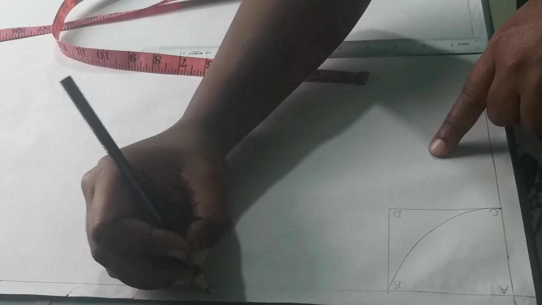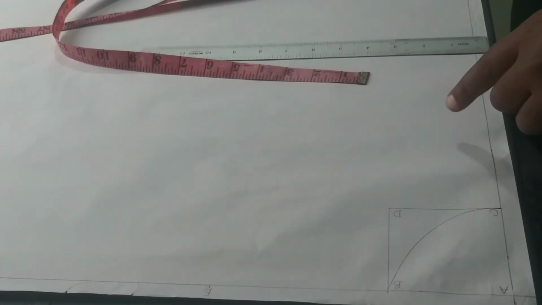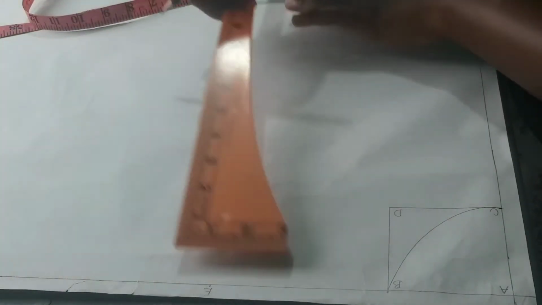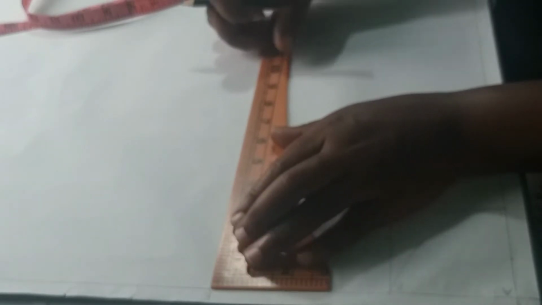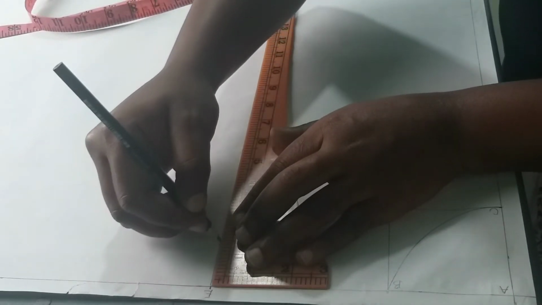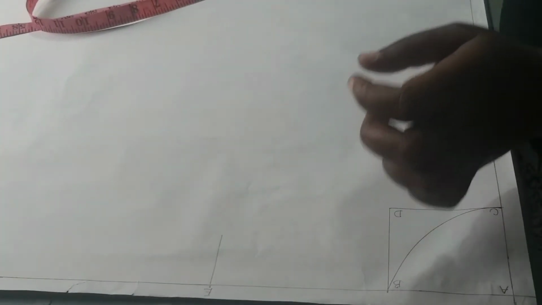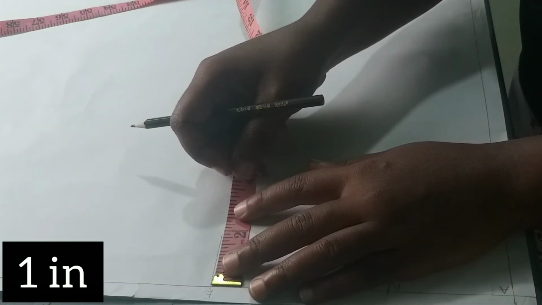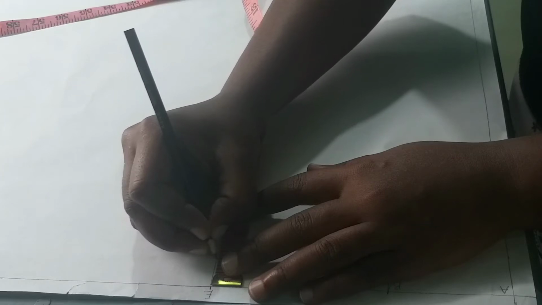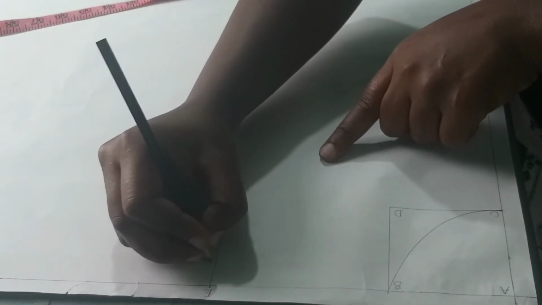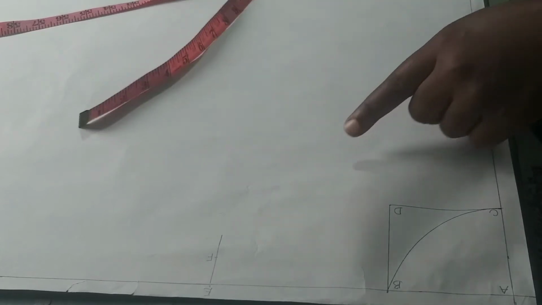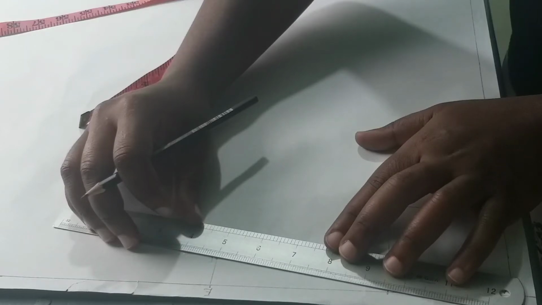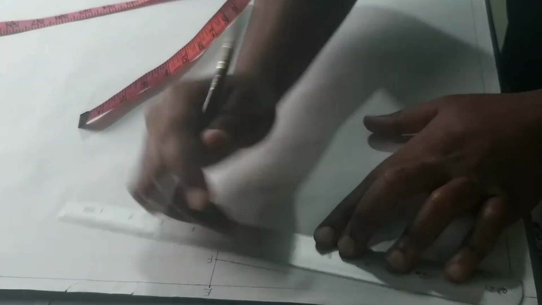Mine is 7.5, and label that point as E. Then square down from E. Measure 1 inch downwards from E and label that point as F. Then with your ruler, connect point F to point B exactly as shown here.